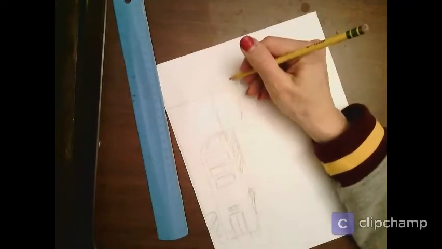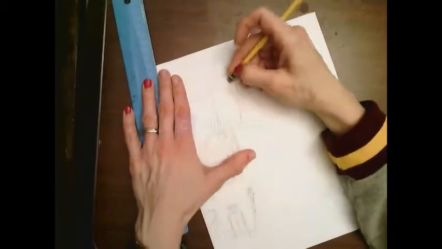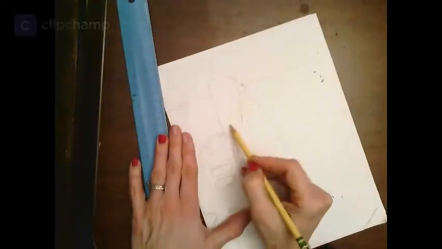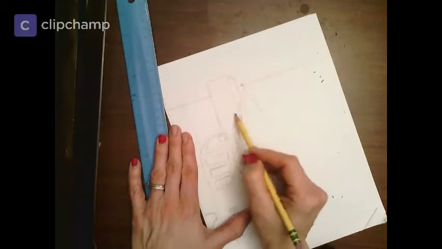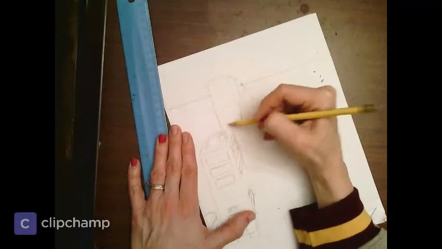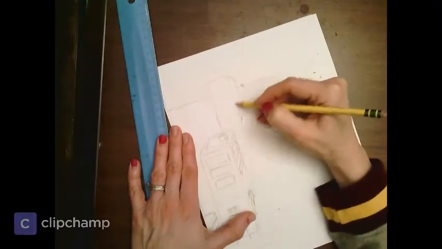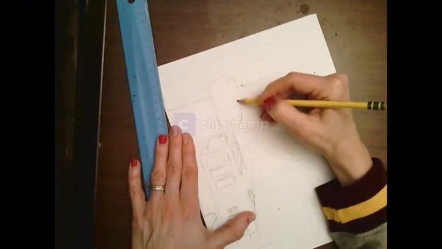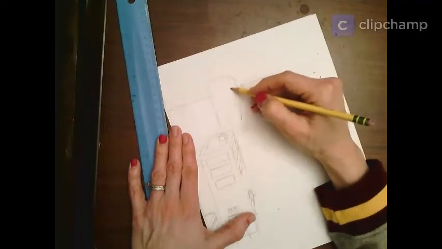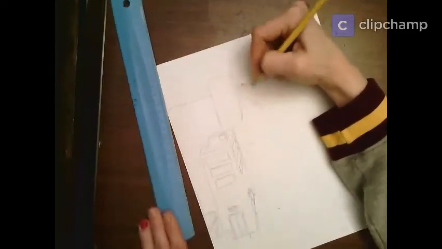You could also maybe give a different texture to it. So if you wanted, instead of windows, if you wanted to make it look like a brick building, you could make this look like bricks. Keep in mind, any bricks that go this way, they have to go towards the vanishing point. So these lines are angled towards that vanishing point.